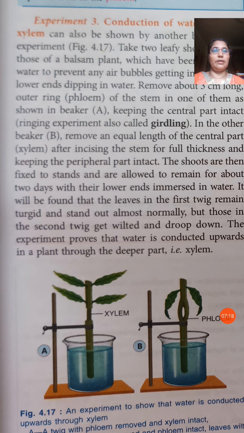You will learn which forces conduct water upward. If we keep the tip of the stem submerged in water, it can absorb some water through it. So through the xylem vessel, water and minerals are reaching the leaves. So in experimental setup A, the leaves remain healthy.